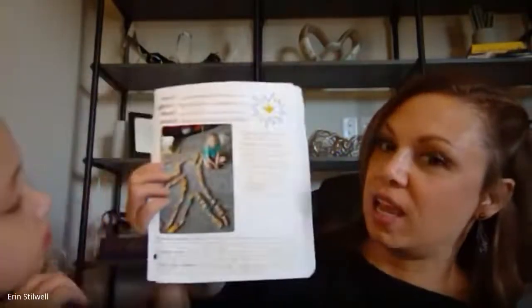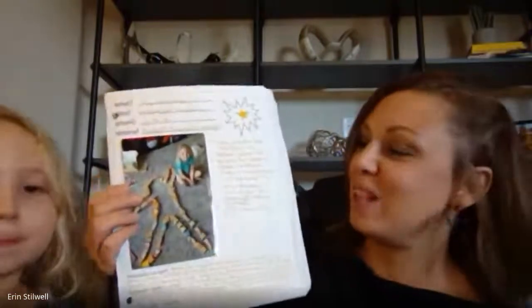I also want to add, Kendall spends a lot of time with both sets of grandparents, and being able to share this information with family members on how to best teach her really helps. This is just an example of them creating a body outline with blocks. And they use self-talk and answering questions.